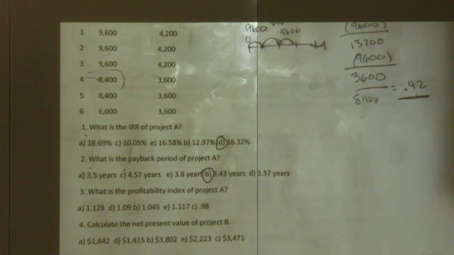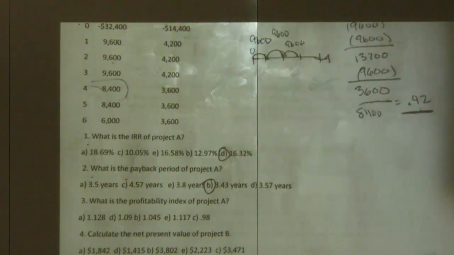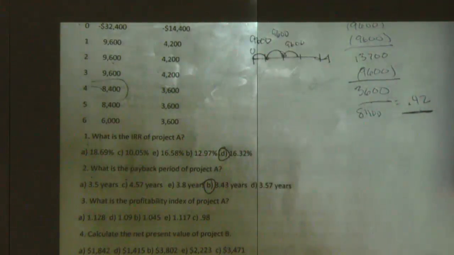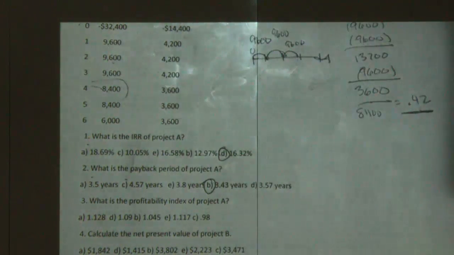Profitability index. Here, you're going to use your cash flows button again. You clear your calculator and then input your cash flows. So let's see, 14,400.